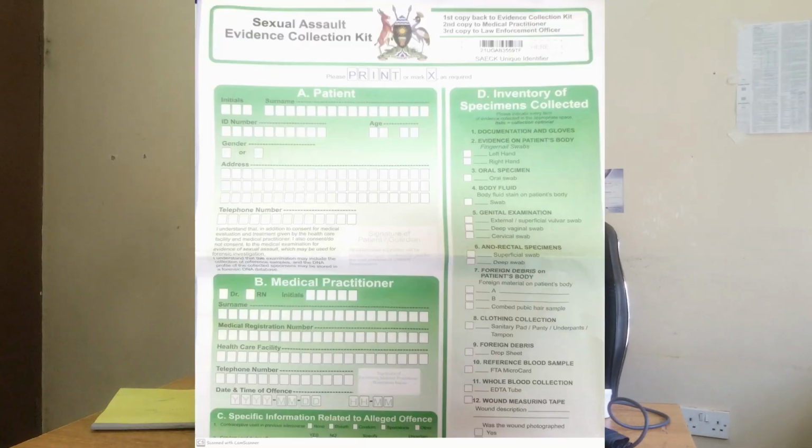The instruction guide comes like this. It comes with three carbonated papers inside. One copy will remain with you after filling it, another one you put back in the box or kit, then another one you send to the police or a legal place.